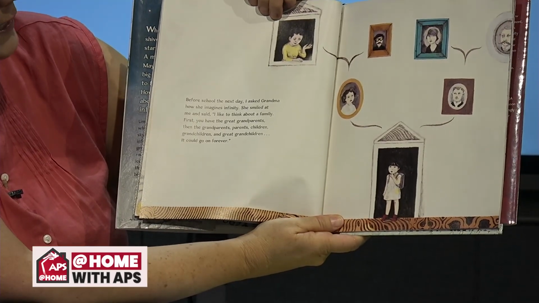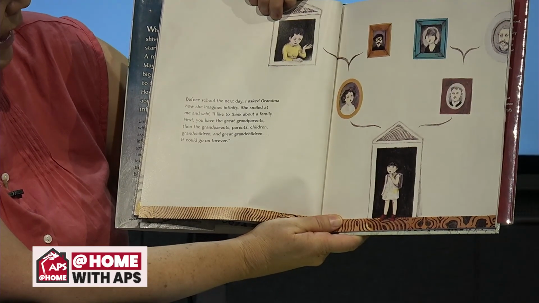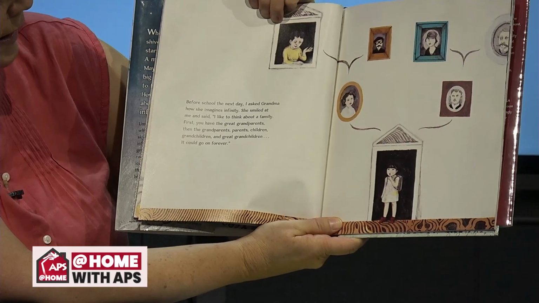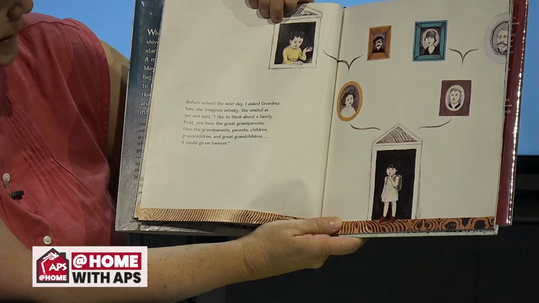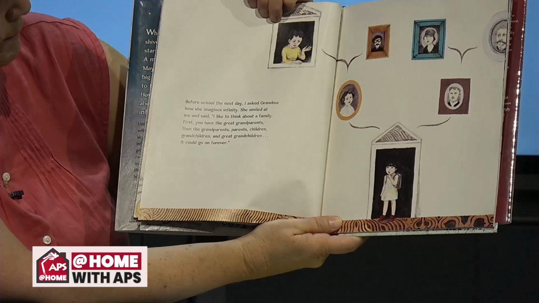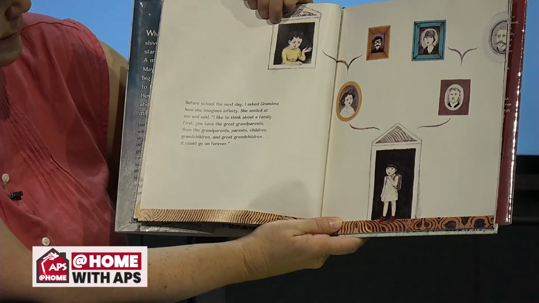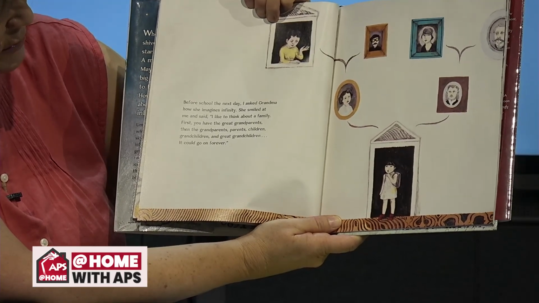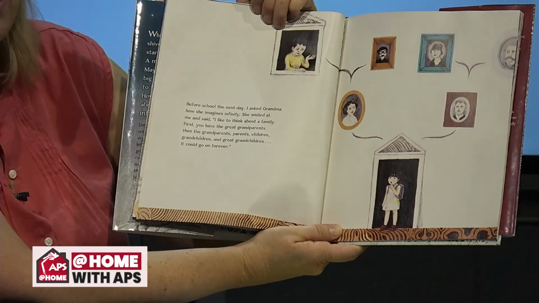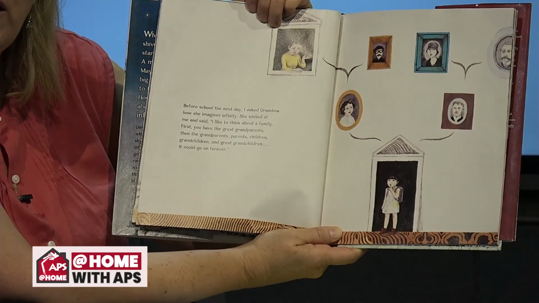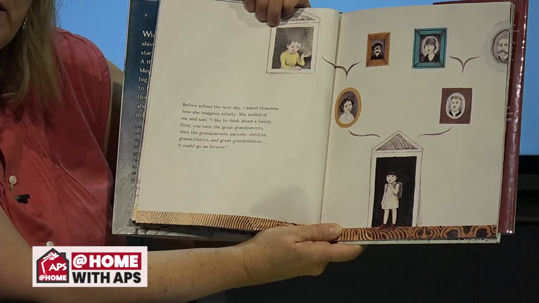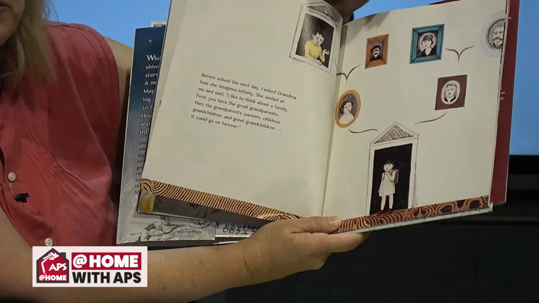Before school the next day, I asked Grandma how she imagines infinity. She smiled at me and said, "I like to think about a family. First, you have the great-grandparents, then the grandparents, parents, children, grandchildren, and great-grandchildren. It could go on forever." Have you ever thought about infinity that way, as in all the people in your family? It could go back generations and generations.